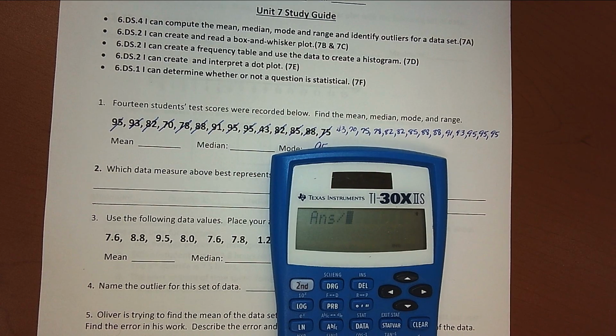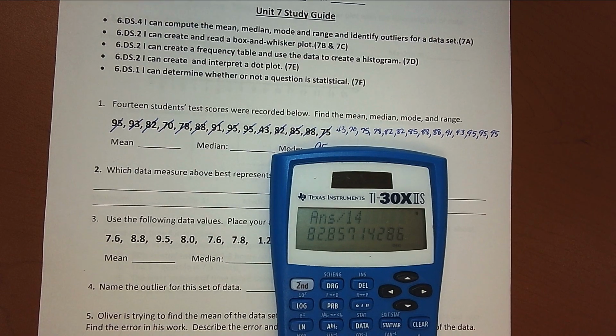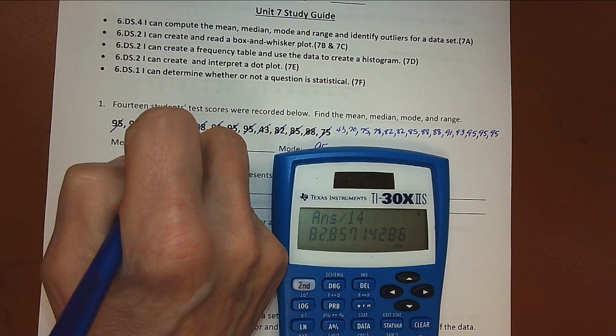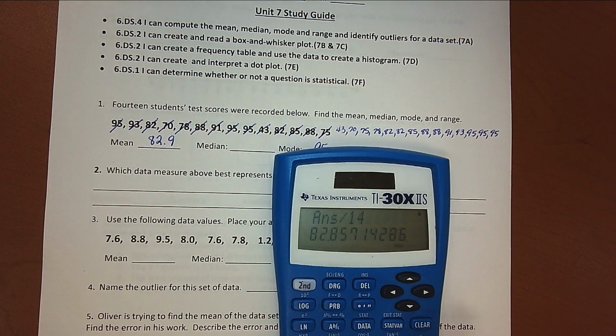So dividing that by 14, we get 82.857. I'm going to round that to the tenths place, which would give me 82.9. 82 and 9/10 for my mean. Now I'm going to look for my median.